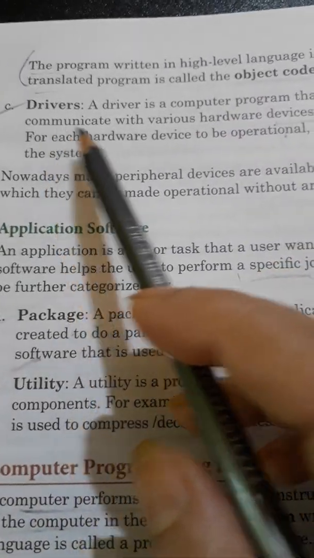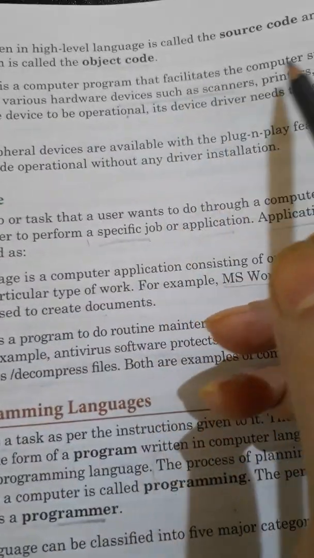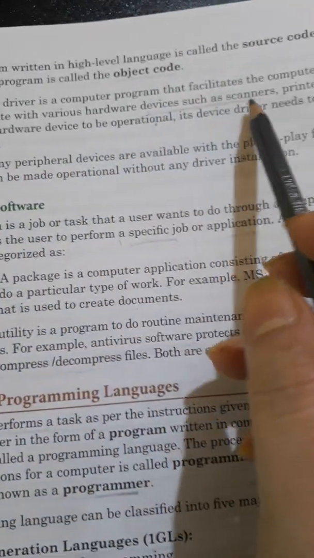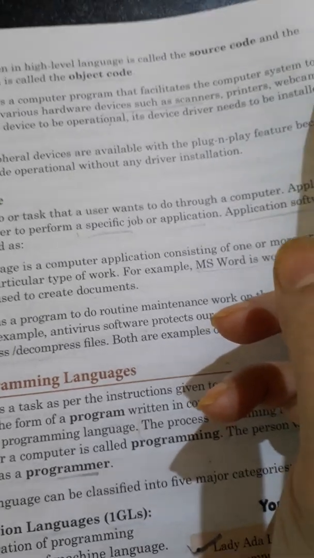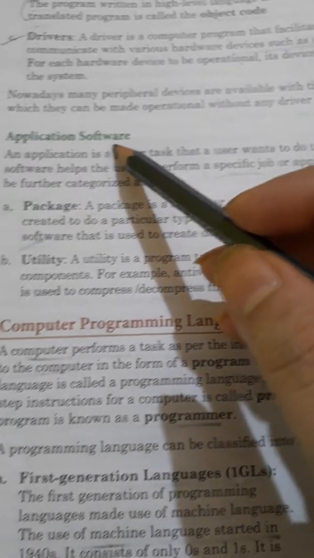Now come to the drivers. A driver is a computer program that facilitates the computer system to communicate with various hardware devices such as scanner, printer, webcams, etc.